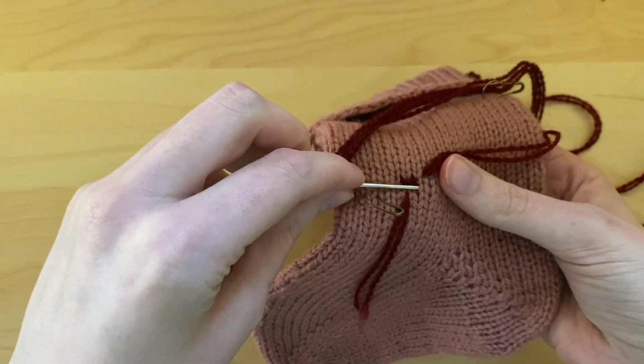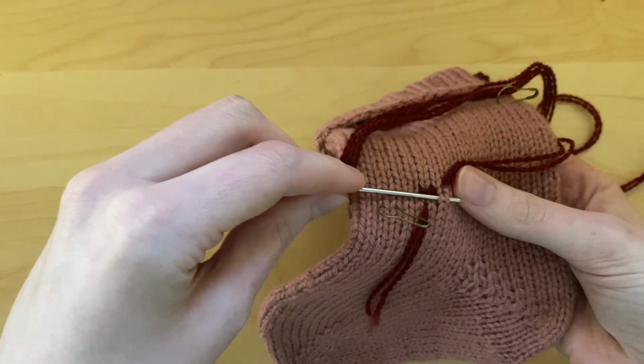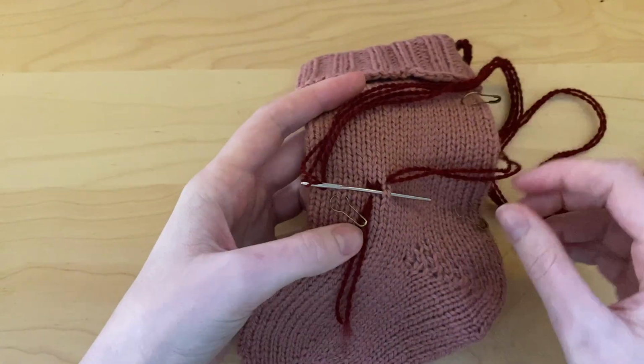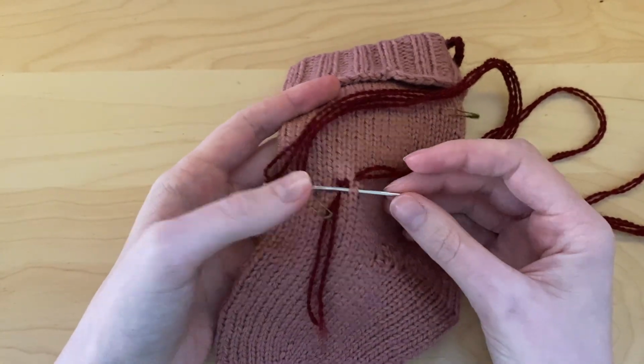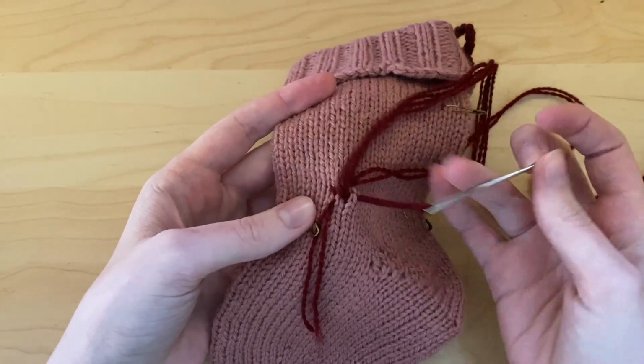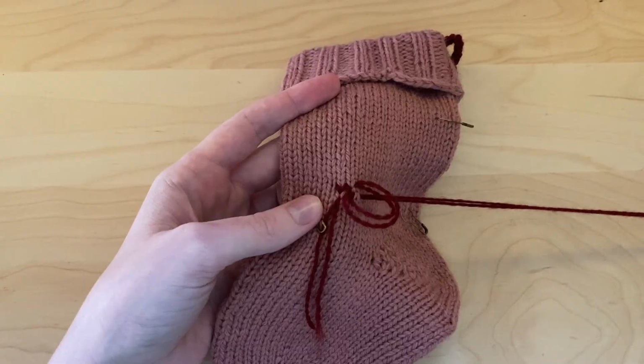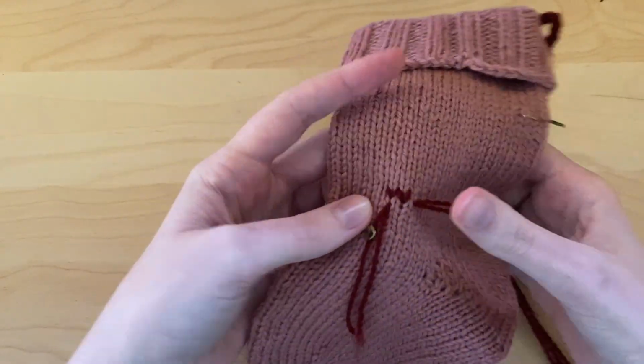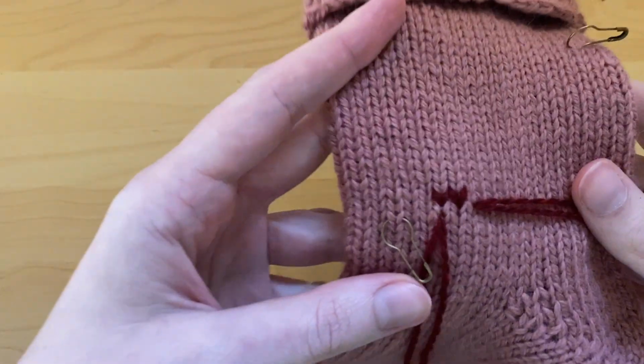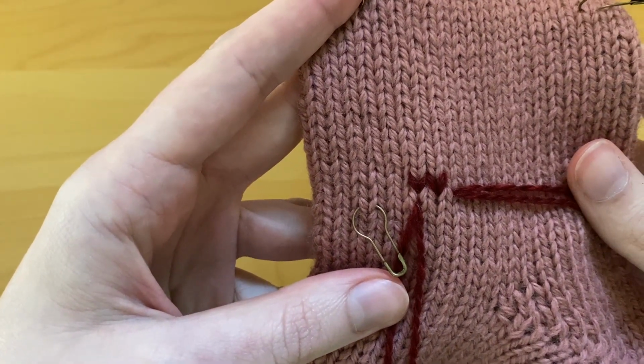And again, because our chart says we are still going to duplicate that one right next to it, we're doing 4 stitches in a row right next to each other. So we're going to come back out 1 stitch over, you can see we have 2 lovely little duplicated stitches there.